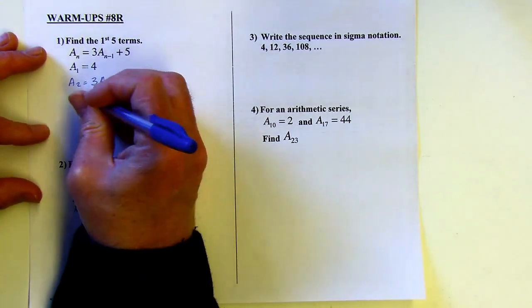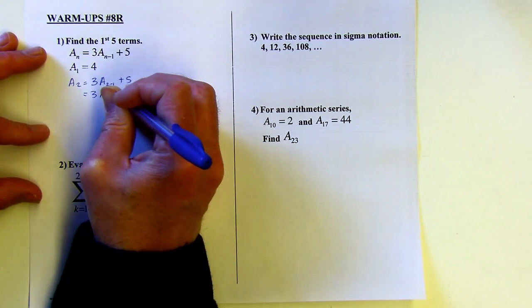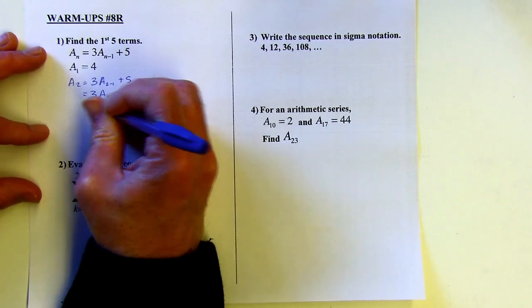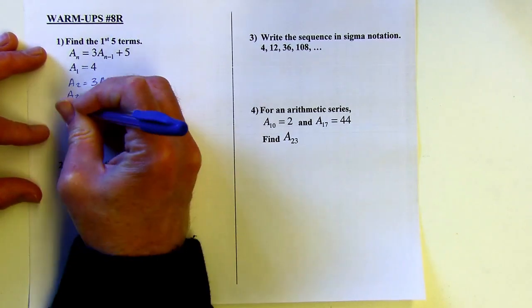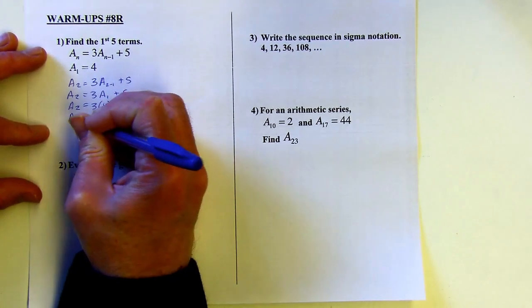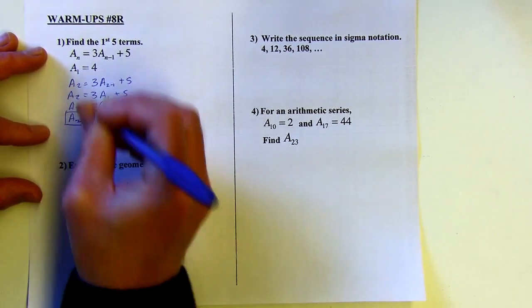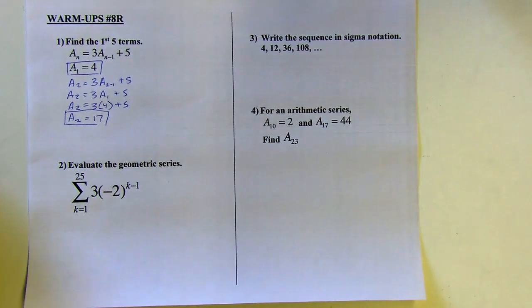Okay, so I've got 3 times a sub 1 plus 5. And a sub 1, I already know that's 4. So I've got 3 times 4 plus 5, okay? Okay, and then that 12 plus 5 is going to be 17. So here is my second term, okay? Got the first one and the second one so far, and I need to find 3, 4, and 5, okay?